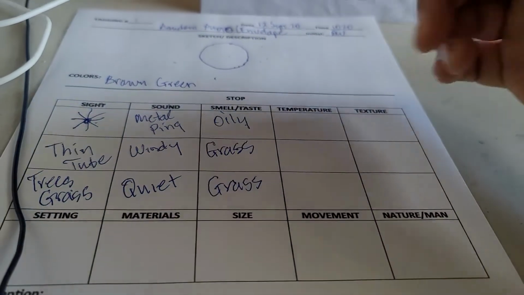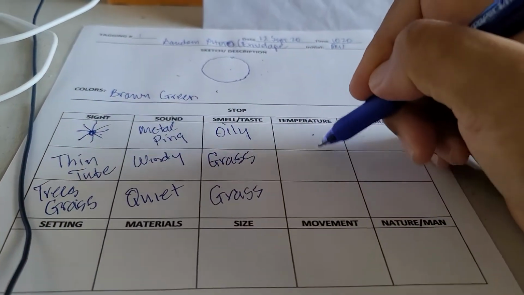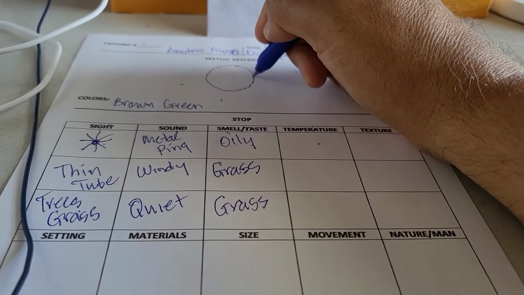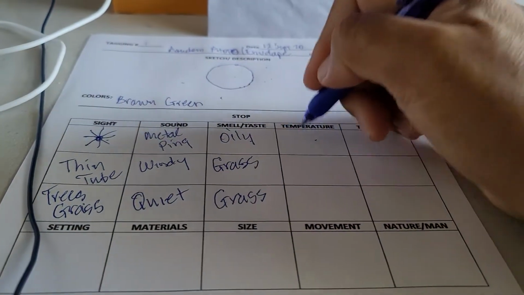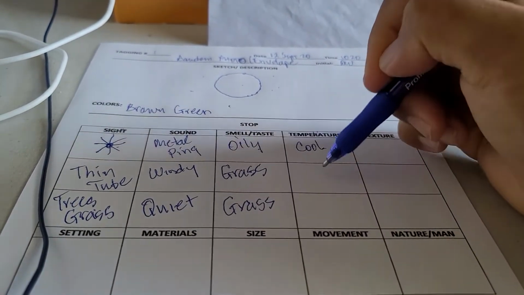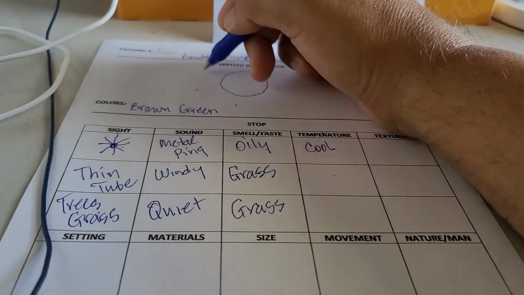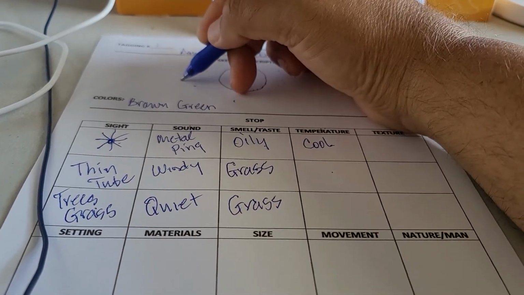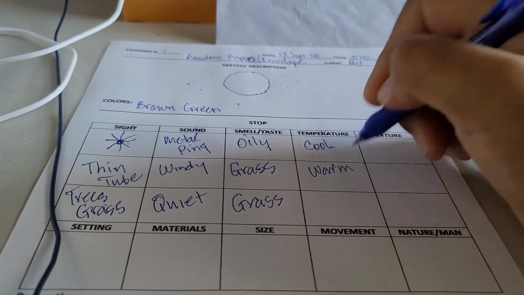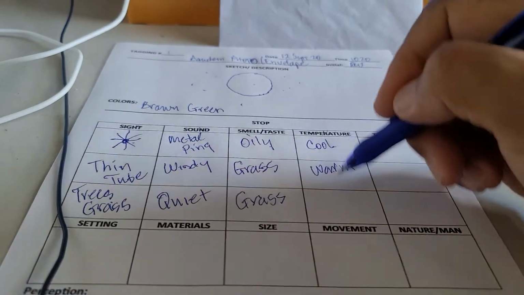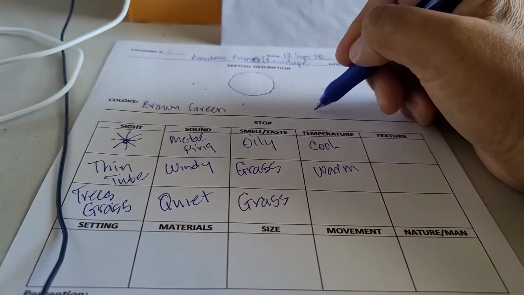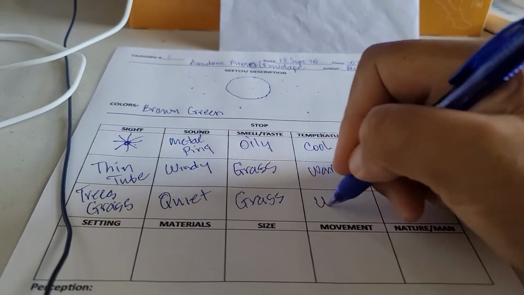Okay, and then temperature. Temperature of the object. Kind of like cool to the touch. Temperature outside. Warm. Temperature around the object again. It's warm.